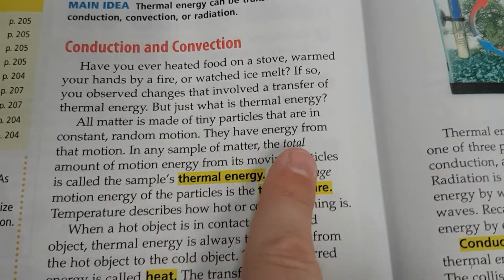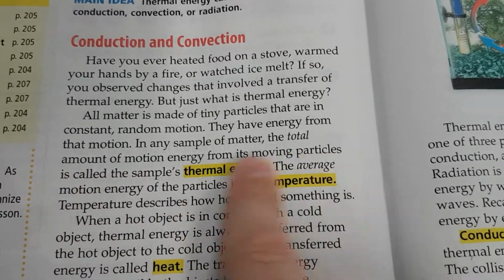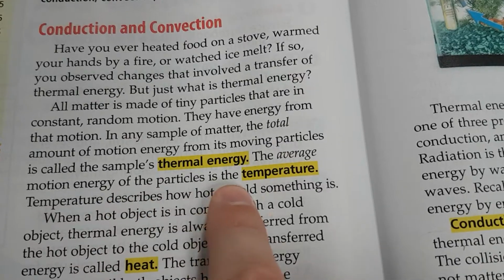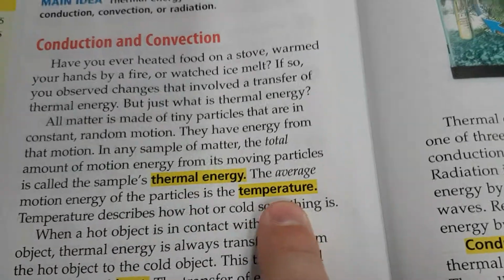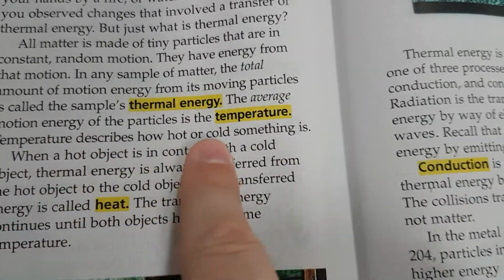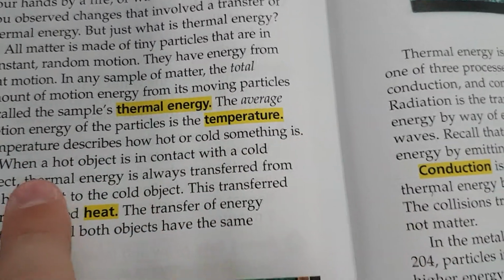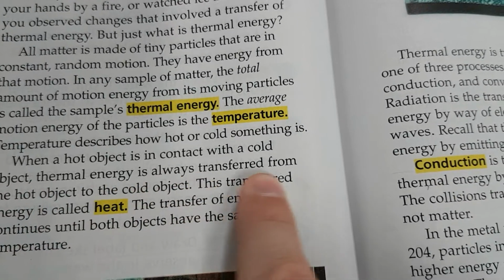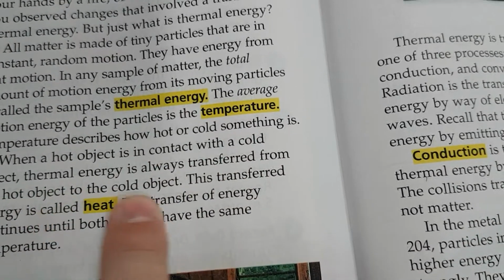In any sample of matter, the total amount of motion energy from its moving particles is called the sample's thermal energy. The average motion energy of the particle is the temperature. We already have those two words, so we don't need to write anything new. Temperature describes how hot or cold something is. When a hot object is in contact with a cold object, thermal energy is always transferred from the hot object to the cold object. Okay?